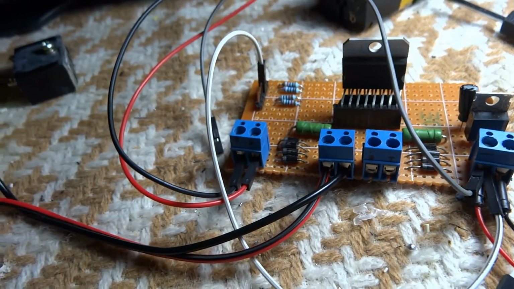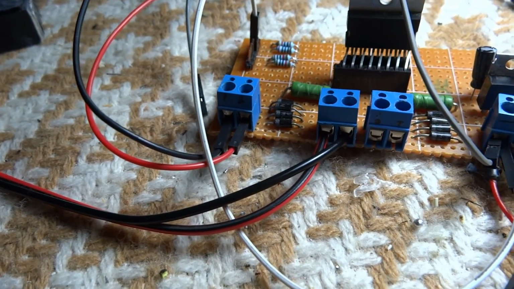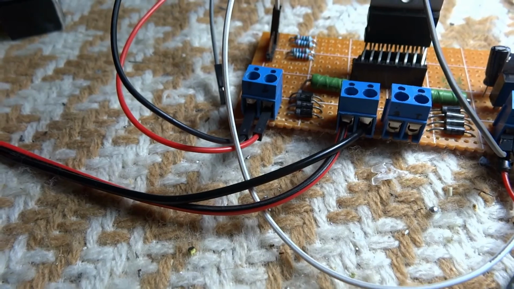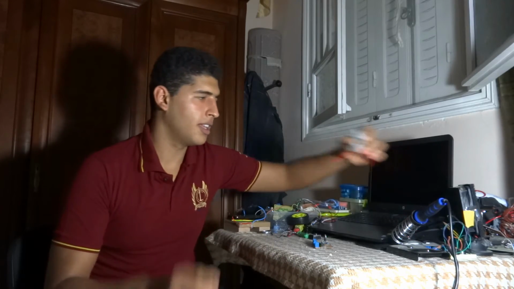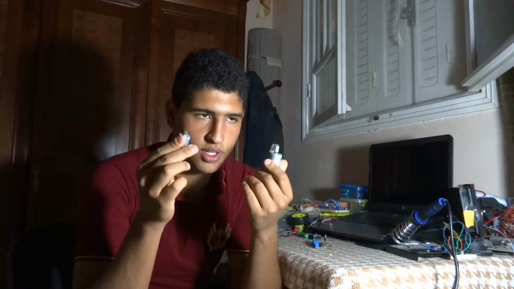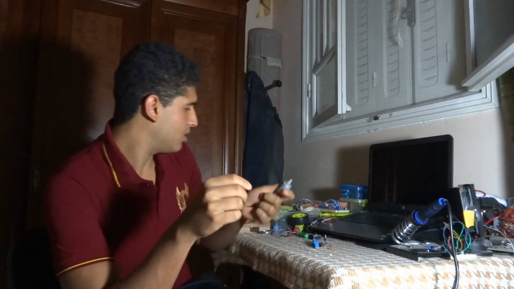Now let's talk about which one you should be getting. Well, I'm sure after seeing this you might be asking yourself which driver you should be using. Well, it's actually simple. First, check your motors. Use an ammeter and check how much current your motor draws.